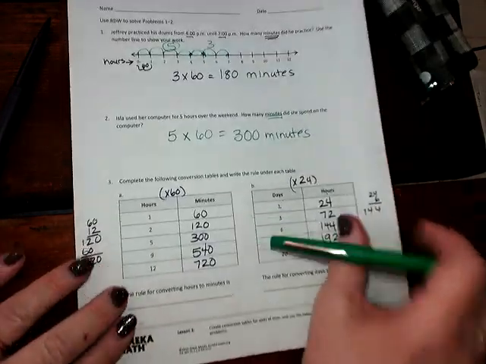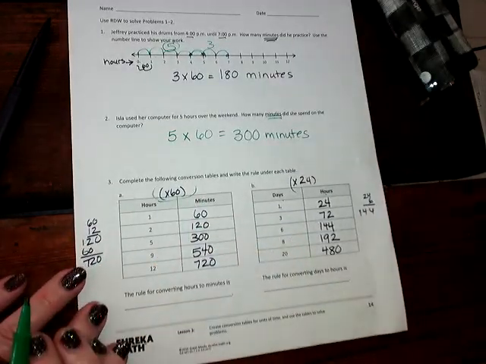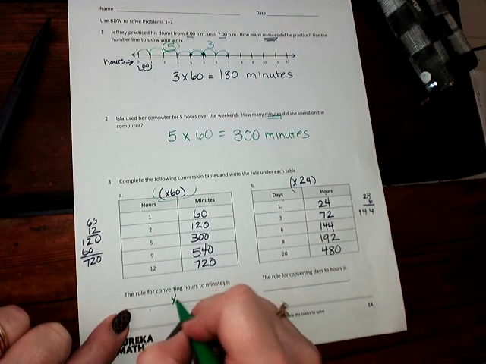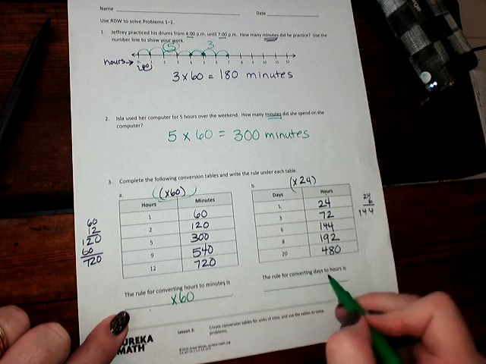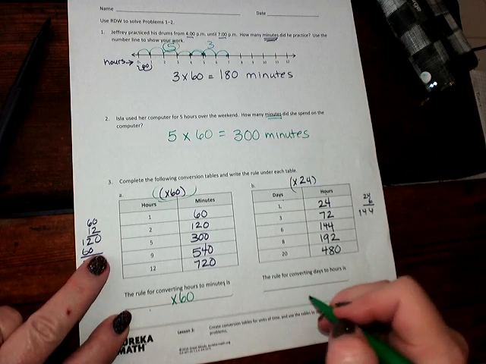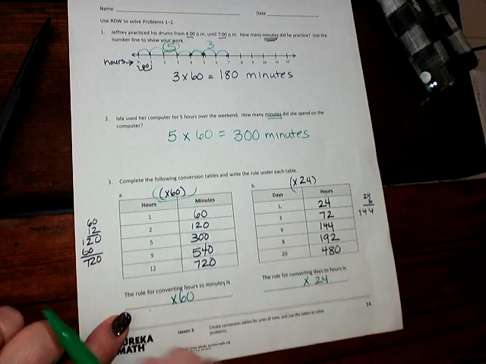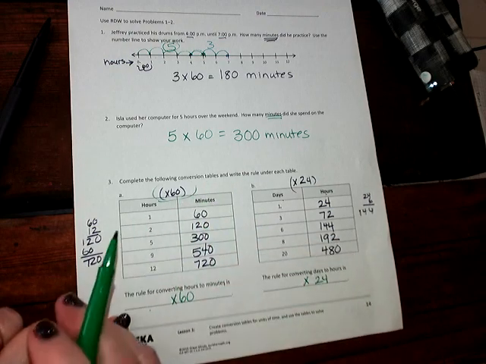Now, I actually wrote the conversion up here, but at the bottom it said the rule for converting hours to minutes would be times 60, and the rule for converting days to hours would be times 24. I find it more helpful to put it up at the front as I'm multiplying them.